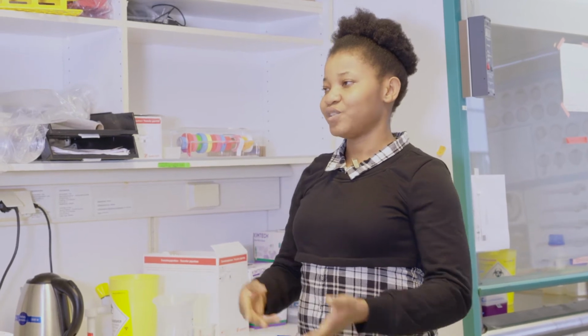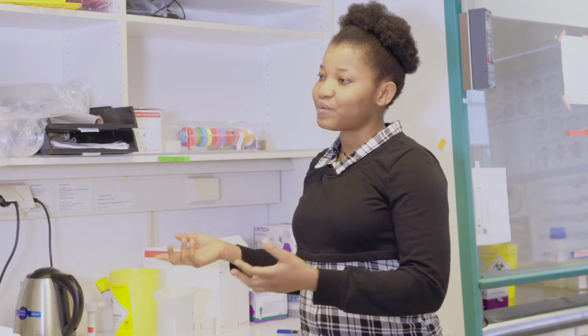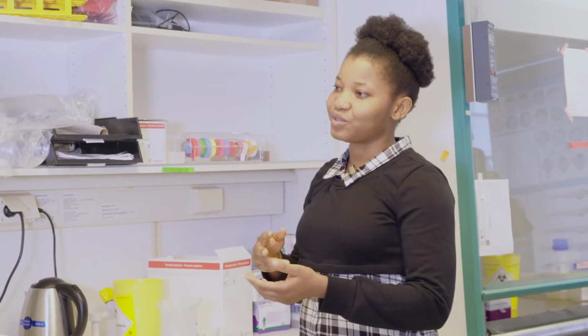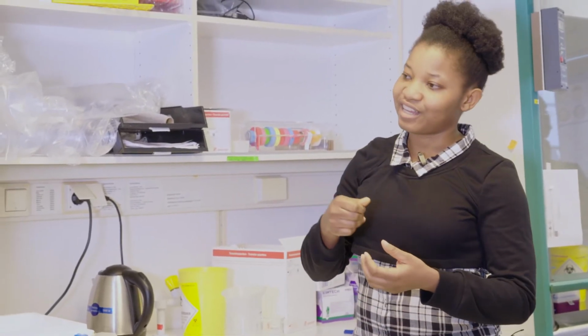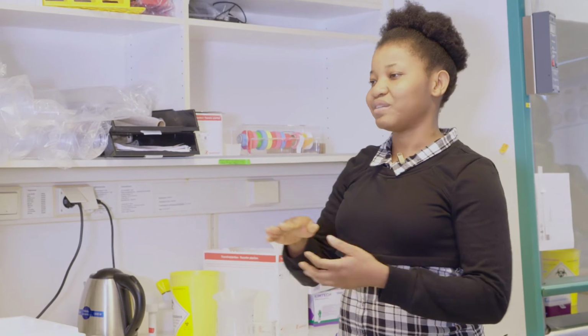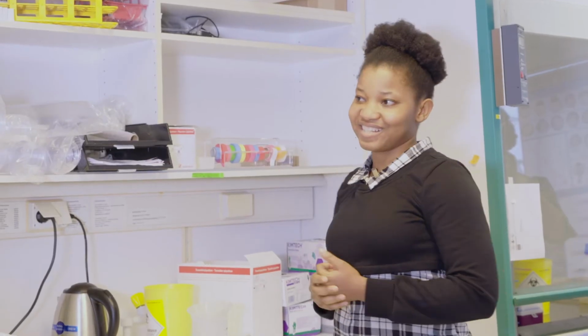So for instance, when you're working with mice or higher vertebrates and you want to modify the genes, you need to perform a surgery on the mothers, take out the eggs, edit them, and put them back. This is very stressful, and if you're not very experienced, you may end up killing the mothers. So these are some of the advantages.